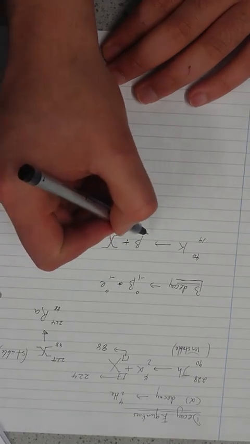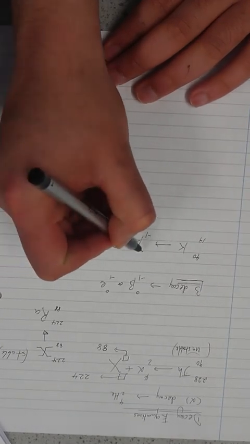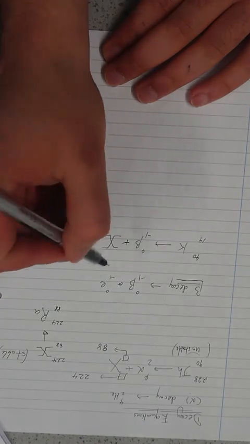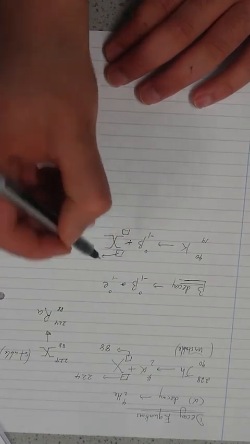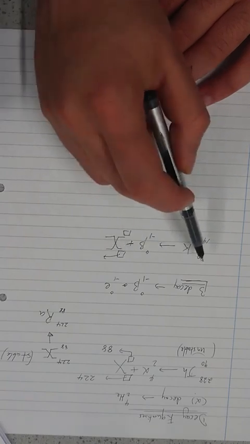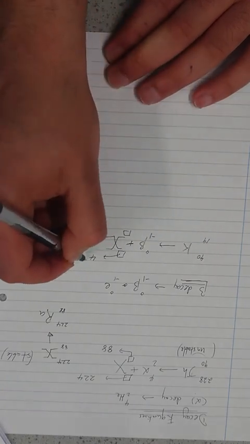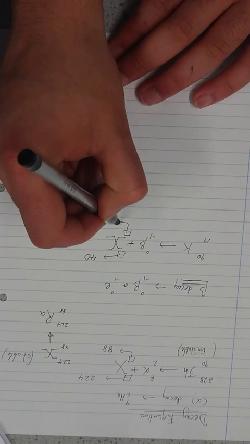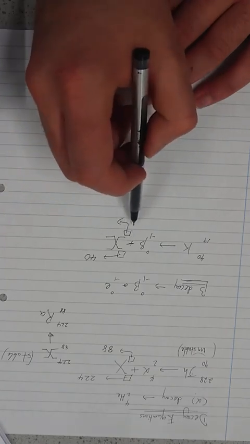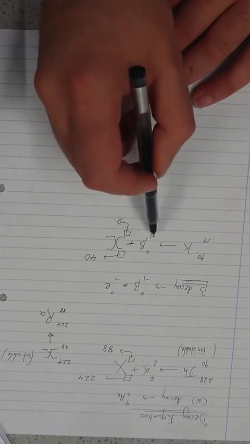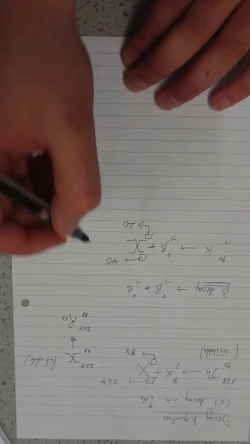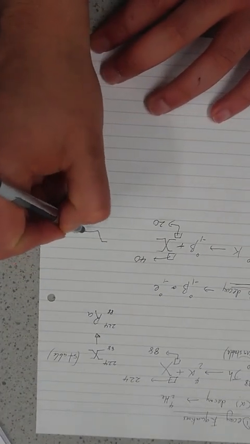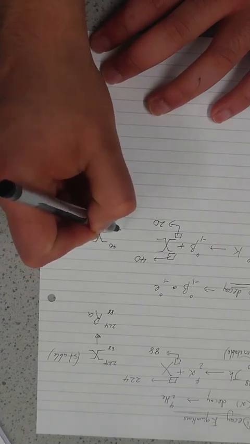Good. What's the bottom number? -1. What's the top number? 0. Good. Now let's find out what this one here is. So 0 add what number gives me 40? It's just 40. Very good. So what number with -1 gives me 19? 20. So therefore, X is 40 and 20.